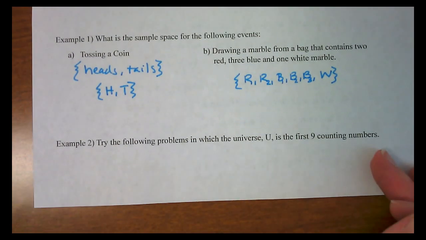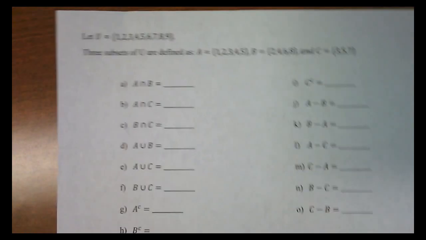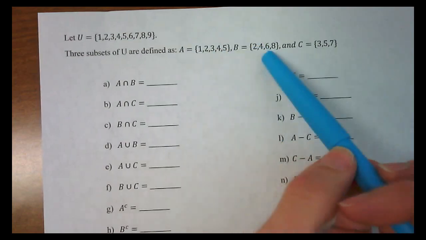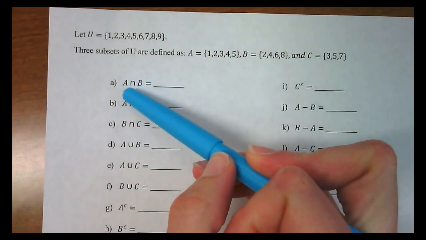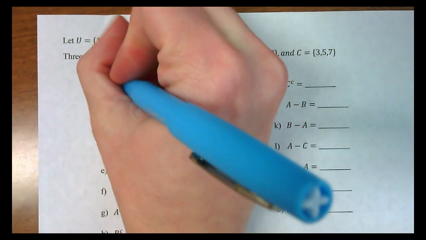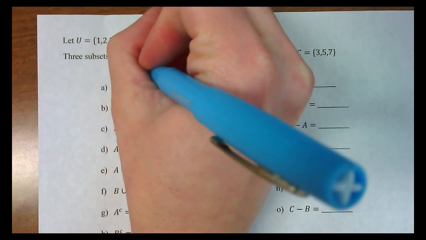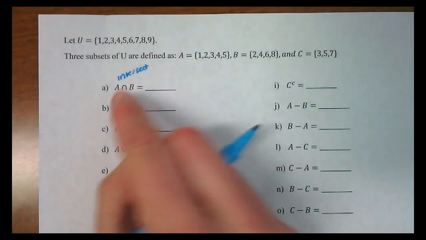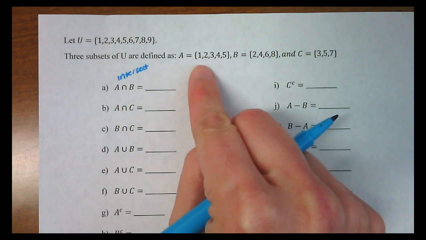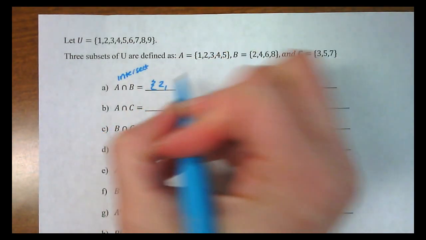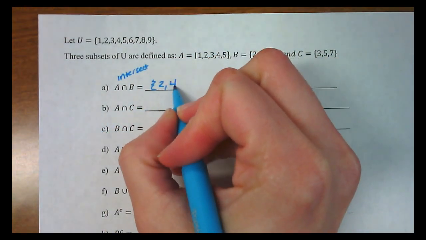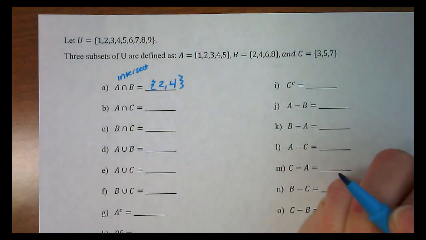Example 2, it actually goes on to the next page. We're using the universal set that's given at the top. Okay, and we have 3 subsets we're looking at. So we want to know where does A, this symbol means intersect, where does it overlap with B? So what do they have in common? They have 2 in common, and they have 4 in common, and that's it.